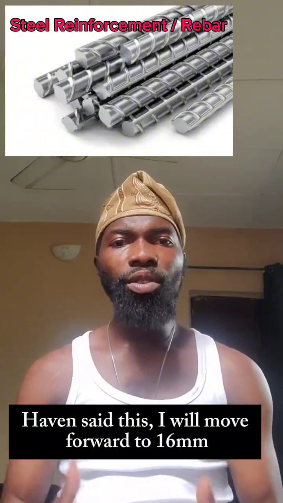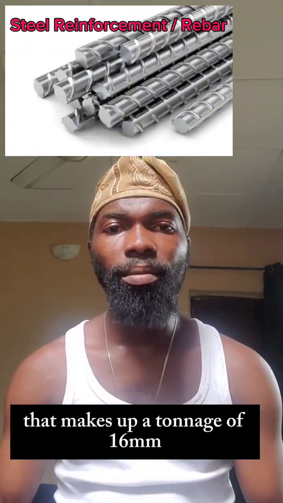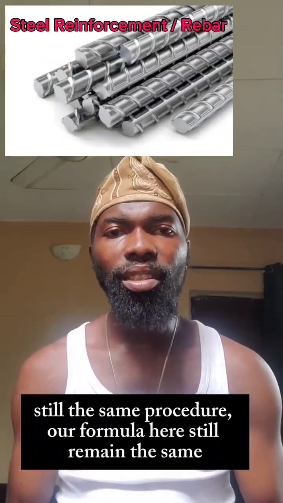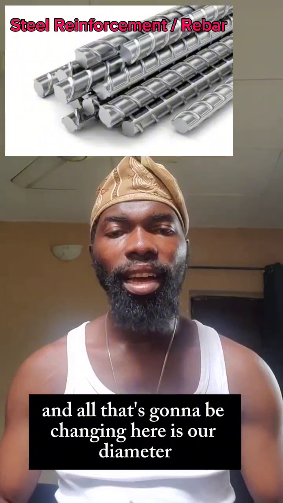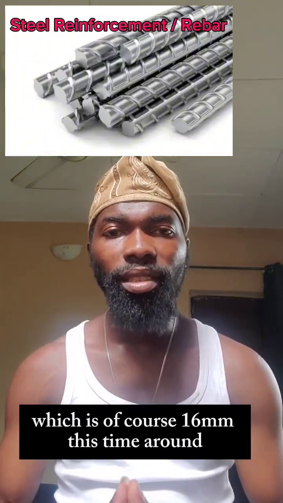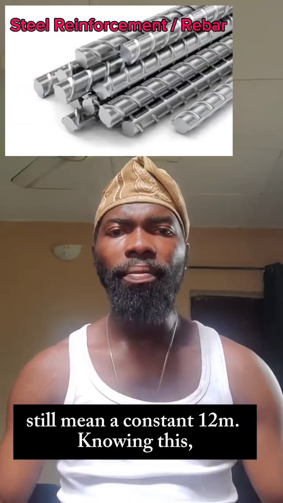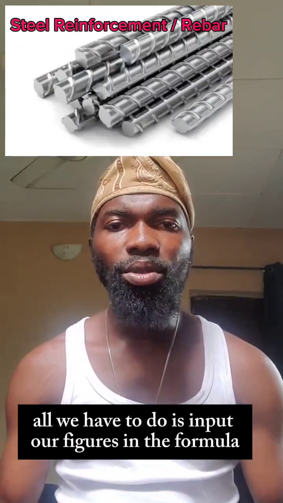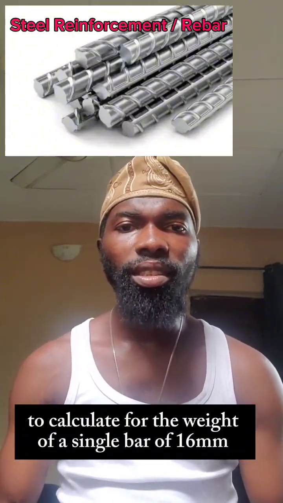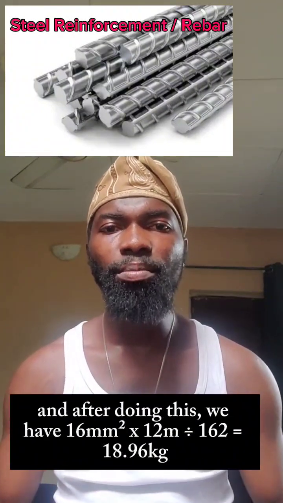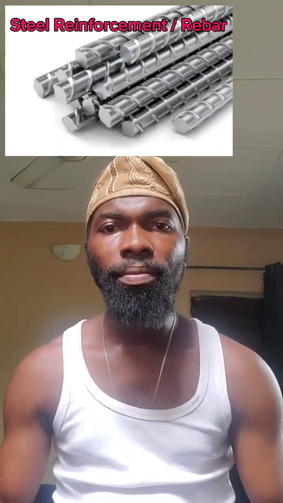Having said this, I will move forward to 16mm in determining the numbers of steel reinforcement length that make up a tonnage of 16mm. How do we do this? Still the same procedure. Our formula here still remains the same, and all that is going to be changing here is our diameter, which is of course 16mm this time around, and our L, which is the length, still remains a constant 12 meter. Knowing this, all we have to do is input our figures in the formula to calculate the weight of a single bar of 16mm. And after doing this, we will have 18.96 kg as the weight of a single bar of 16mm.